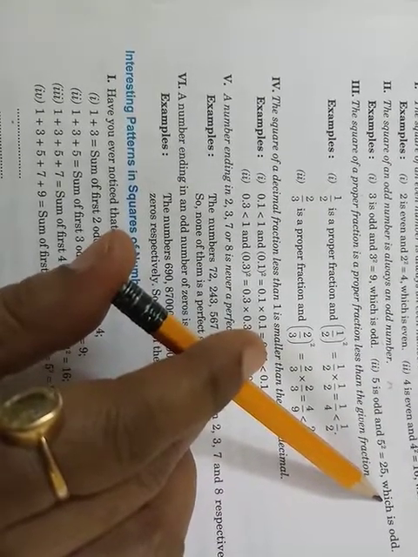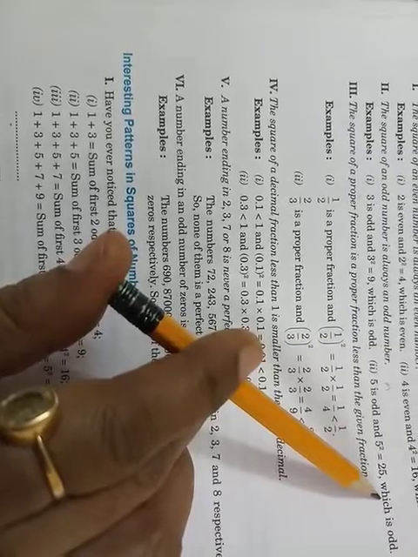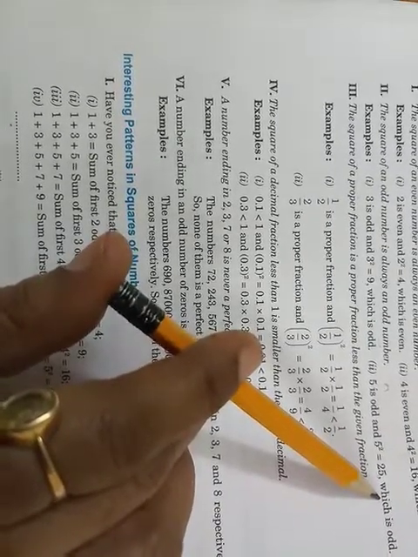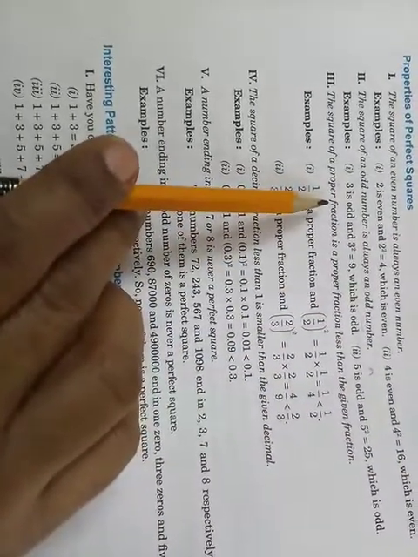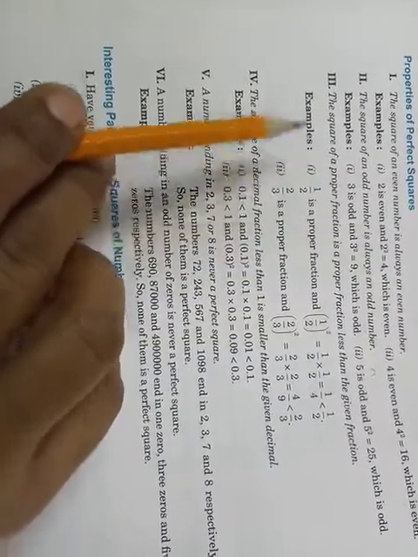Let's take 11. 11 squared is 121. 11 is odd. 121 is also odd. So we learn that the square of an even number is even. The square of an odd number is odd.